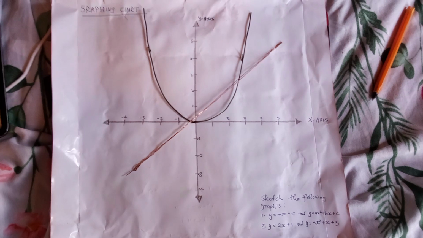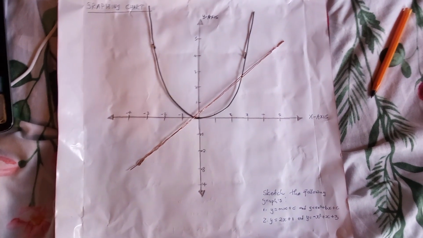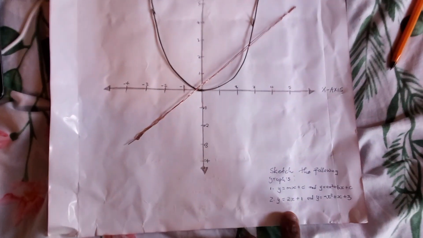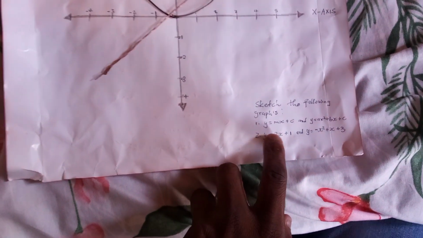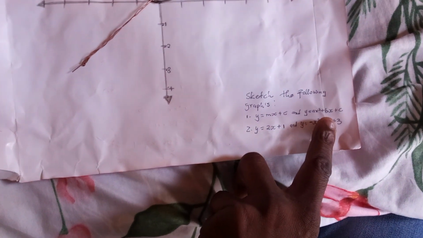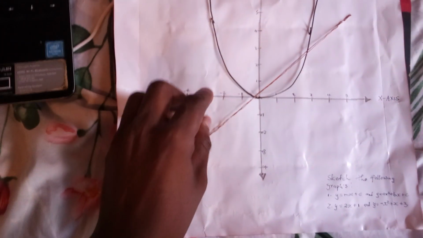I came up with a chart which I'm going to be presenting in class, whereby students are going to be using these simple materials to have a practical visual on how to graph the functions y equals mx plus c and y equals ax squared plus bx plus c. The first graph requires them to sketch a straight line graph, and this is the quadratic equation graph, for which they are going to be using these strings here.